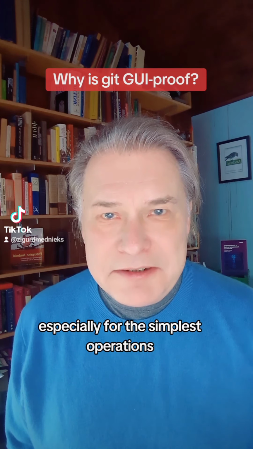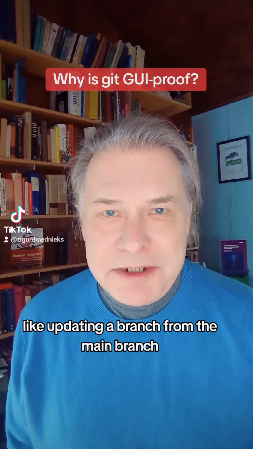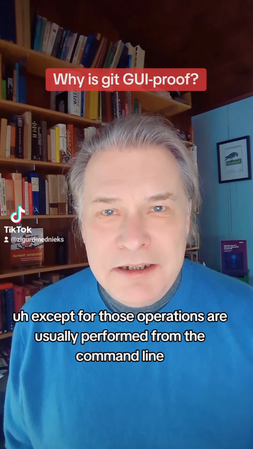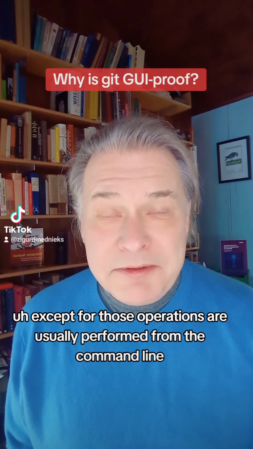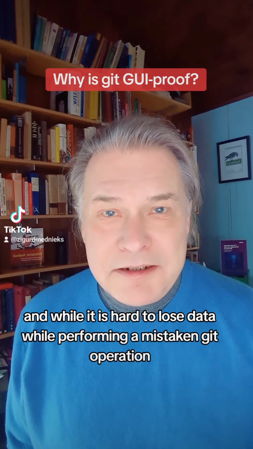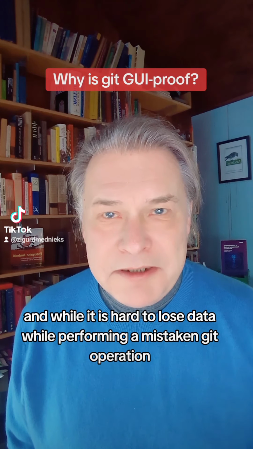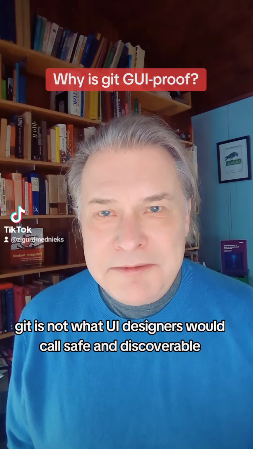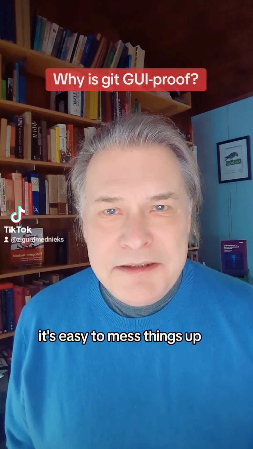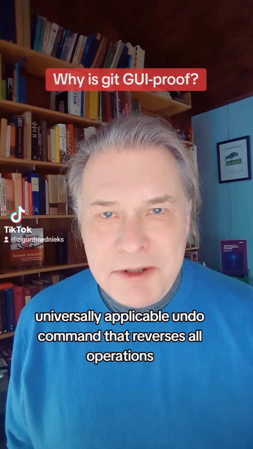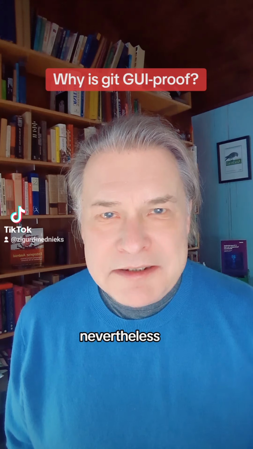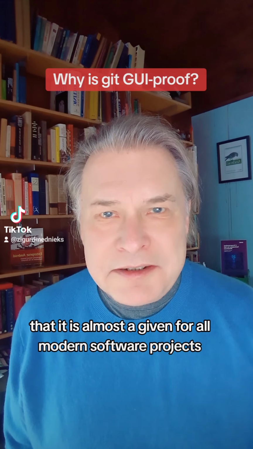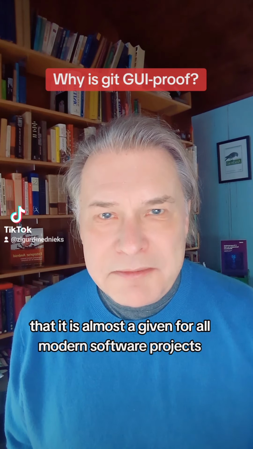Git commands, except for the simplest operations, like updating a branch from the main branch, are usually performed from the command line. While it is hard to lose data while performing a mistaken Git operation, Git is not what UI designers would call safe and discoverable. It's easy to mess things up, and there's no simple universally applicable undo command that reverses all operations. Nevertheless, Git is so useful that it is almost a given for all modern software projects.